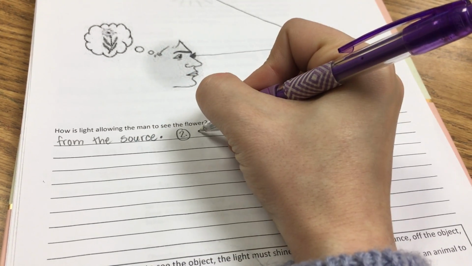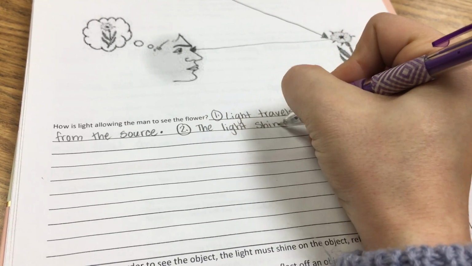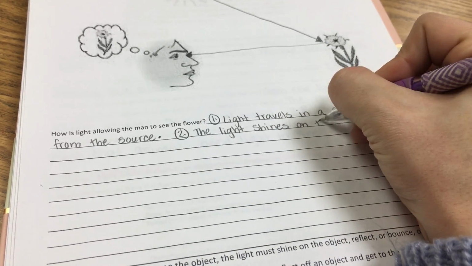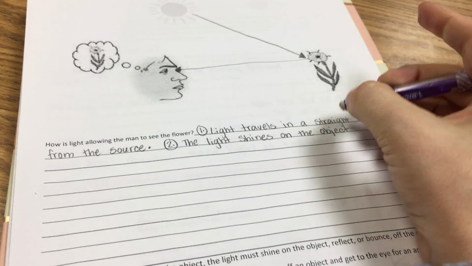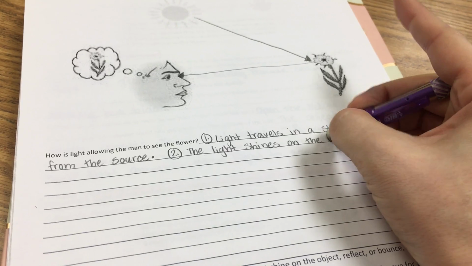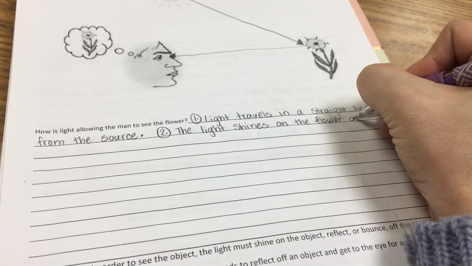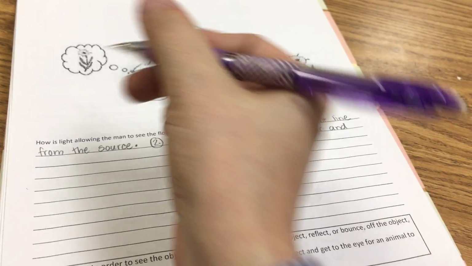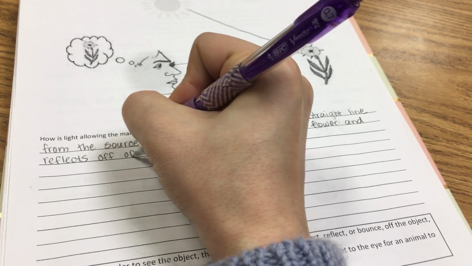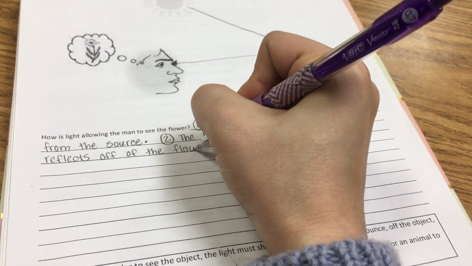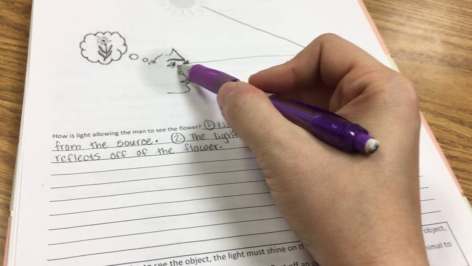Two, the light shines on the object, or we'll say on the flower, and reflects off of the flower. After it reflects off, it travels to the eye.